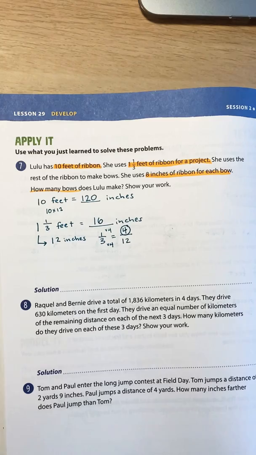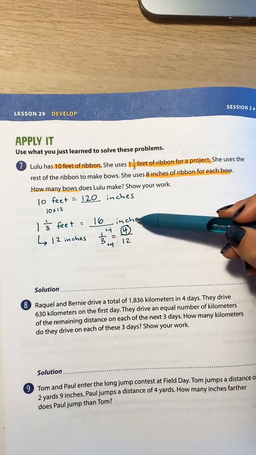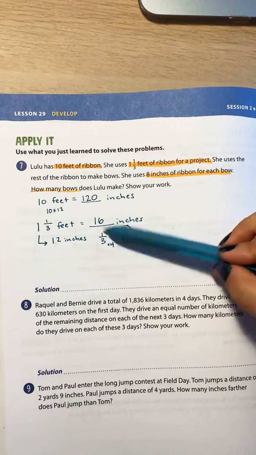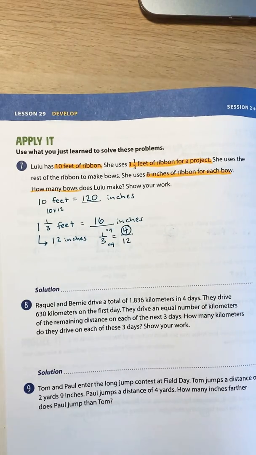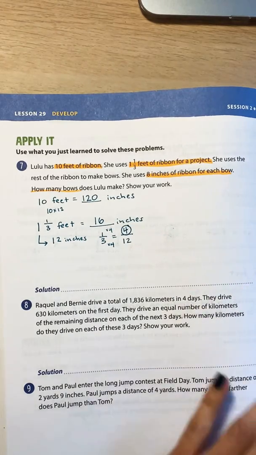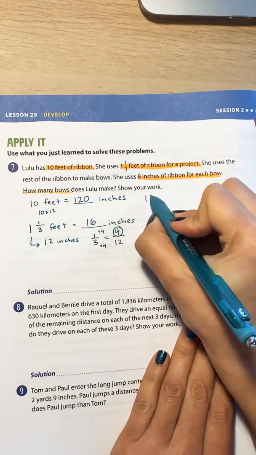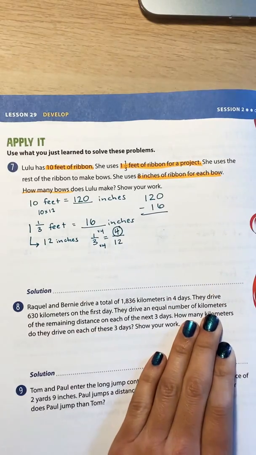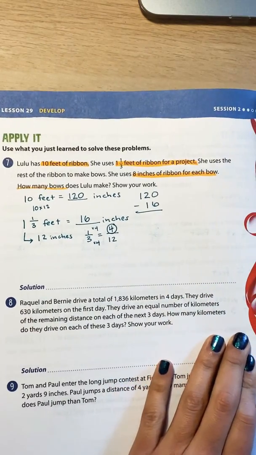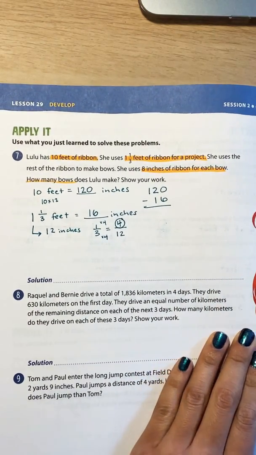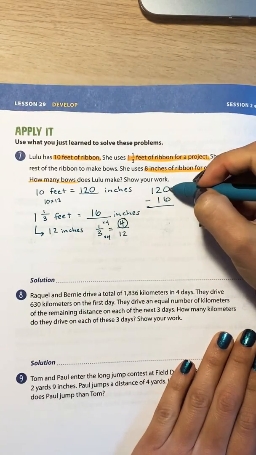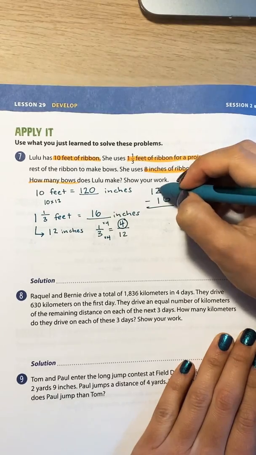Okay, so that's how much she uses for a project first. So I have to do 120 minus that 16 to figure out how much is left for her to make her bows. So 120 minus 16. And if you think you know it from here, since I've started for you, you can pause it and try and solve the rest of the problem on your own. That would be awesome. I cannot do 0 minus 6, so I have to regroup.